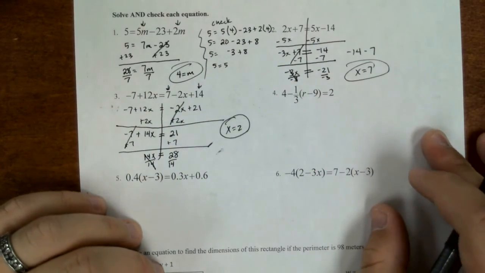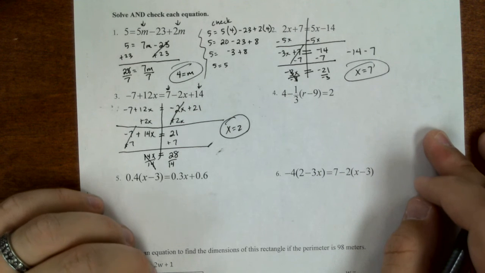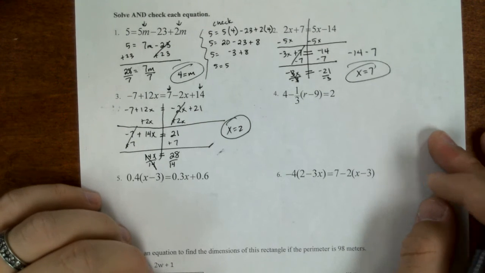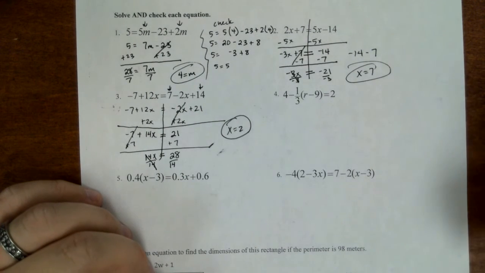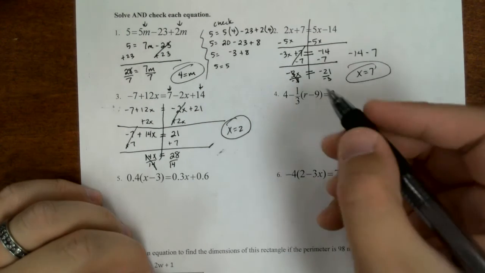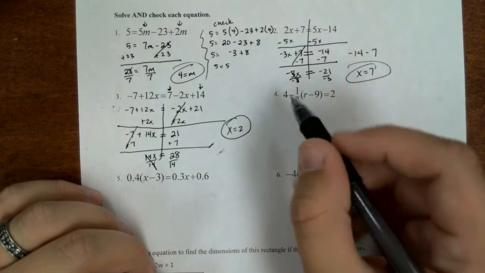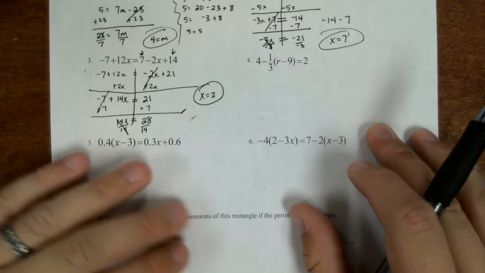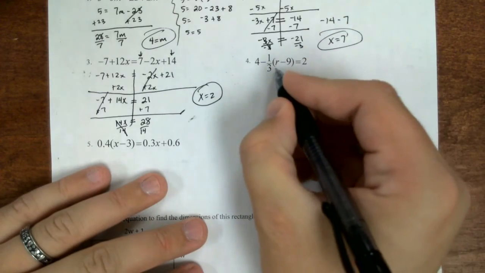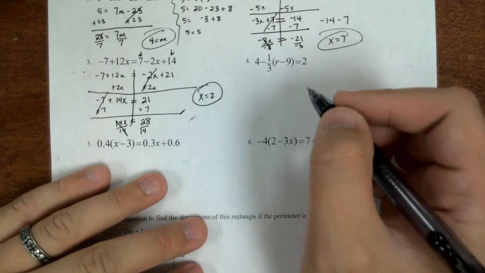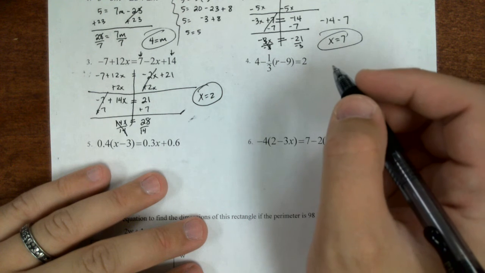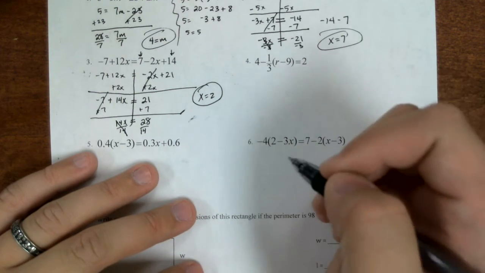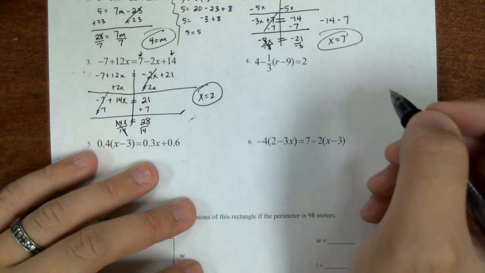All right, number 4. We have 4 minus 1/3 times r minus 9 is equal to 2. All right, so this one's a little bit different because now we can actually go through and do that step 1, okay? So that step 1 was if there are any parentheses, get rid of them using the distributive property. So we have parentheses right here, r minus 9. So we want to get rid of that parentheses by using the distributive property. So what we're going to do is take the number that is multiplying the parentheses and distribute it in.